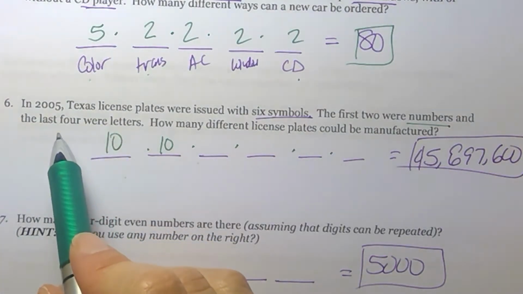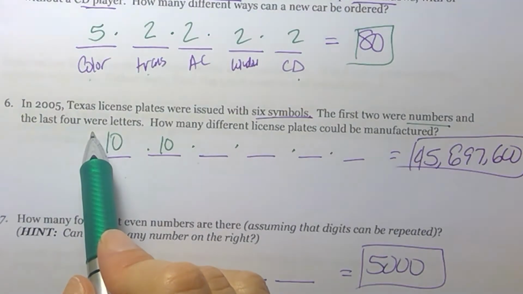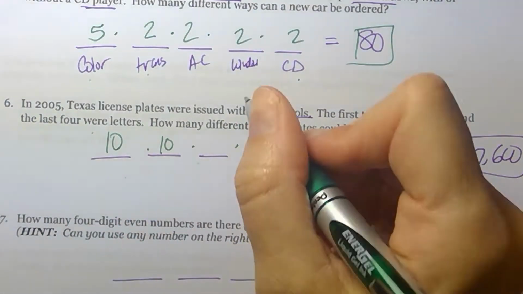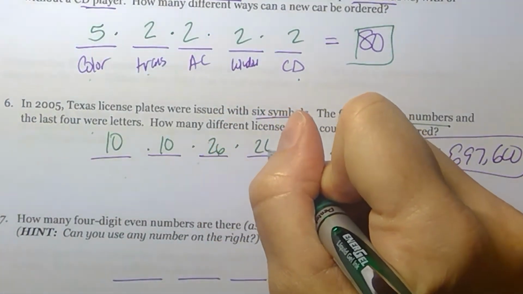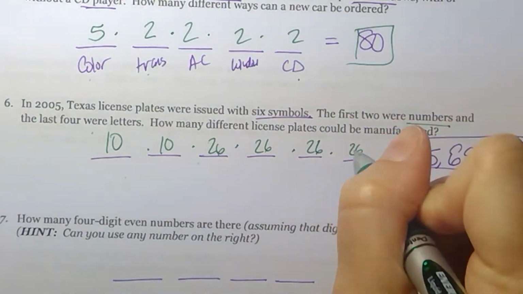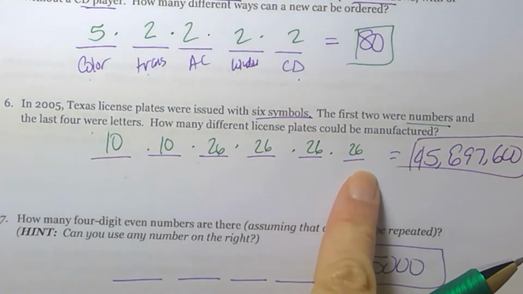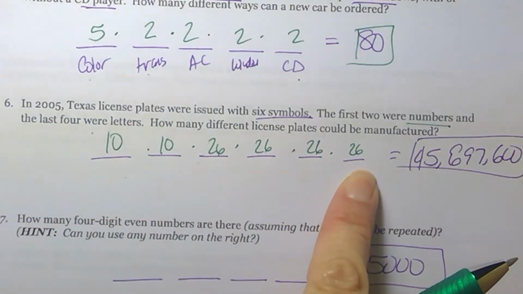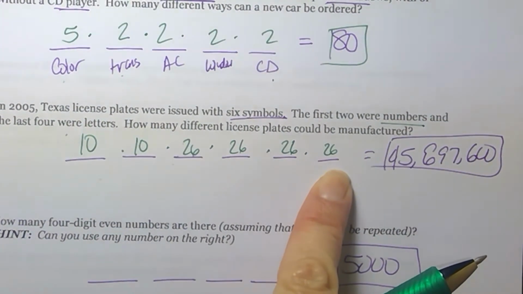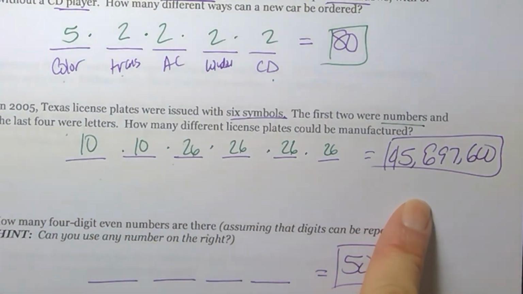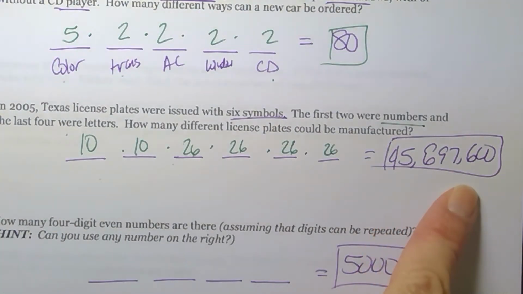The last 4 symbols were letters, and our alphabet has 26 letters, A through Z. So I pick a number, pick a number, pick a letter, pick a letter, pick a letter, pick a letter. It doesn't matter if I pick the same thing twice, so we get to use repetitions. If I multiply all this together, I get 45,697,600.